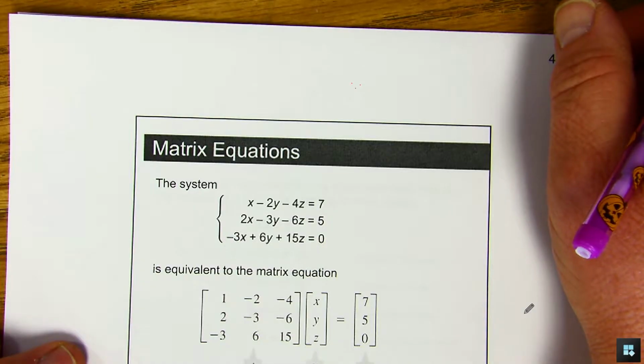Go. We're going to talk about matrix equations. It's all going to kind of come together right now. Everything we've been doing with matrices, finding inverses and solving systems and all that fun stuff, this is another way you can do it, okay?